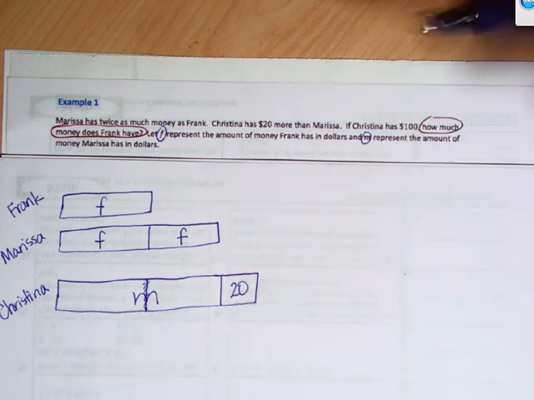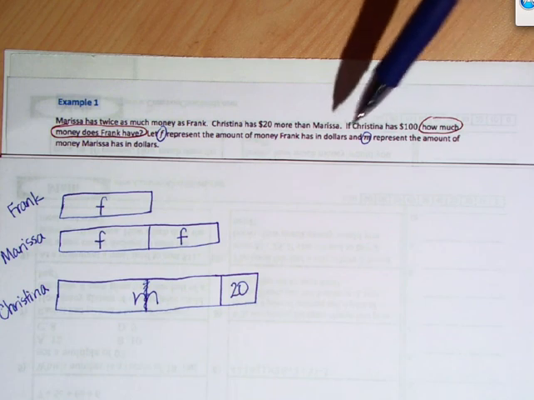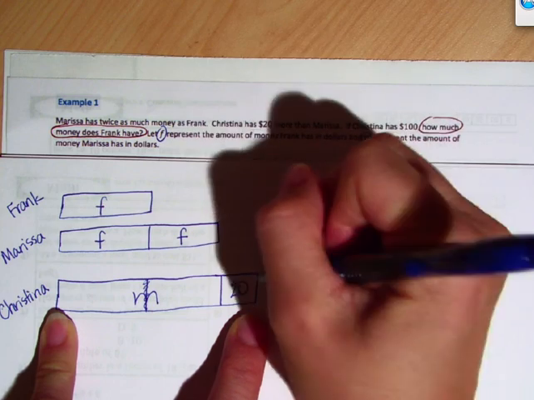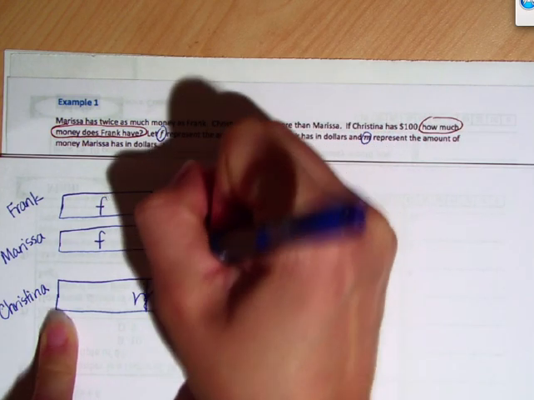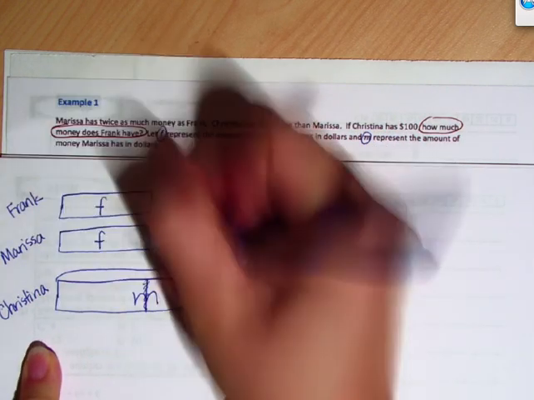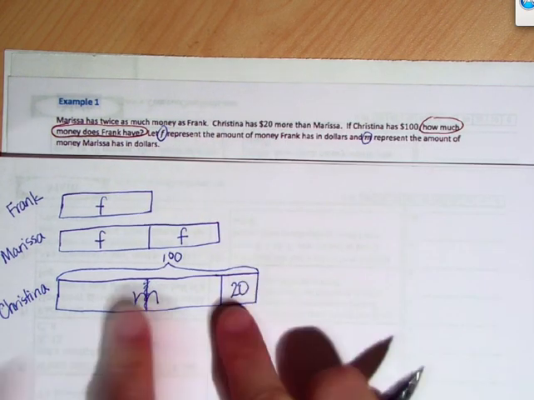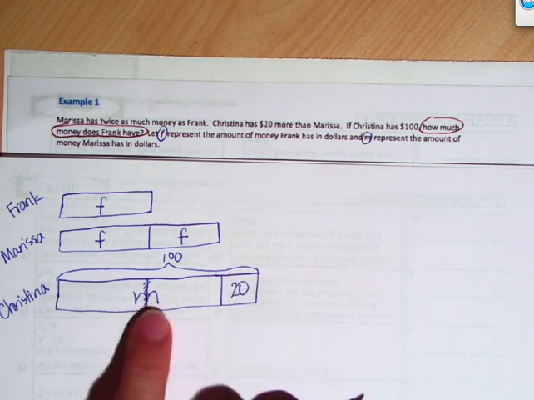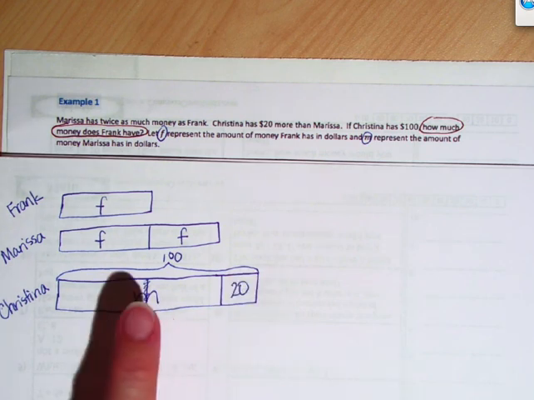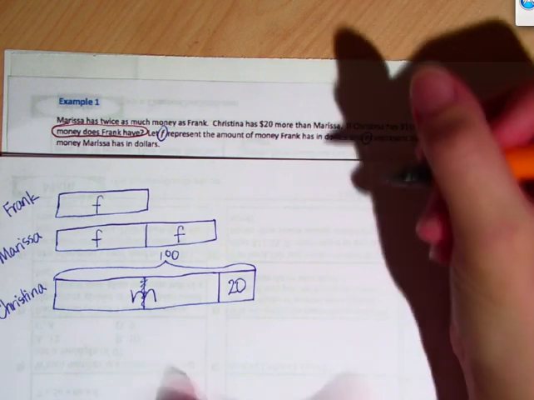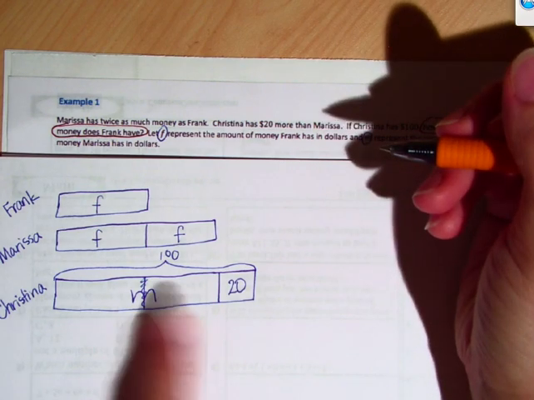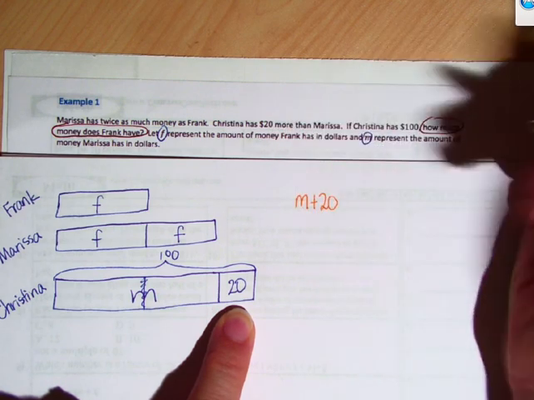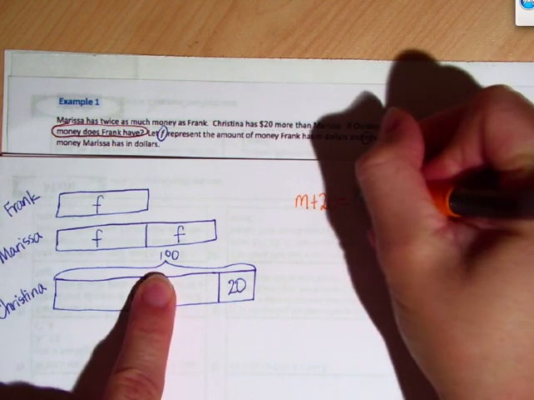One more piece of information I forgot. It says if Christina has $100, so we know that this is 100. That's going to give us an equation. Without that, we would not be able to figure this out. Sorry about that. Kind of got ahead of myself in my explaining. Okay, so this is 100. All right, so if we know that, this gives us enough information to figure out M. So let's figure that out first. So we have M and 20, so M plus 20 equals 100.